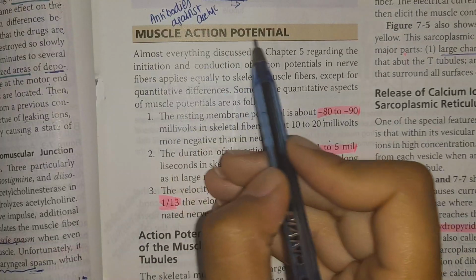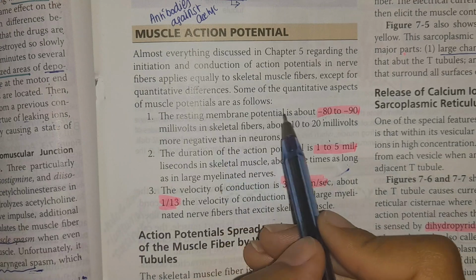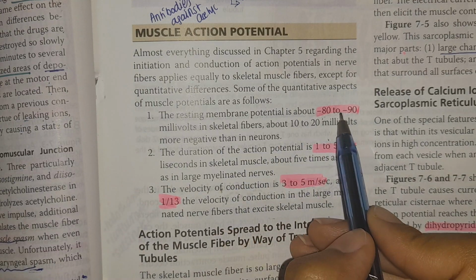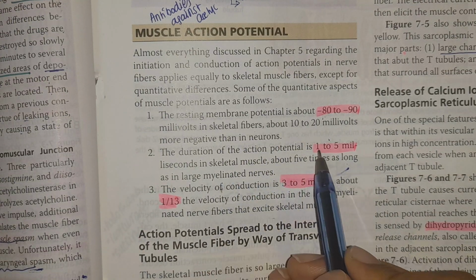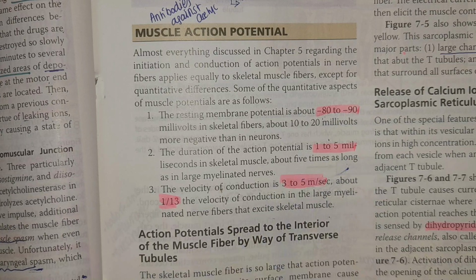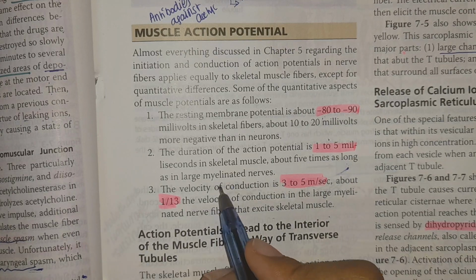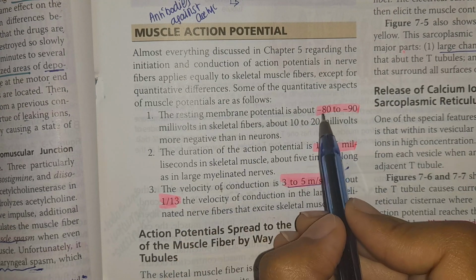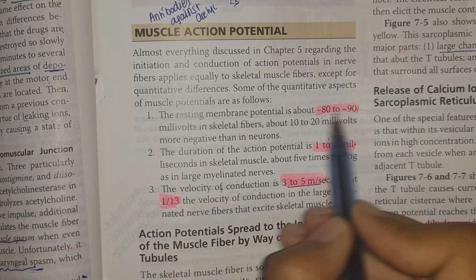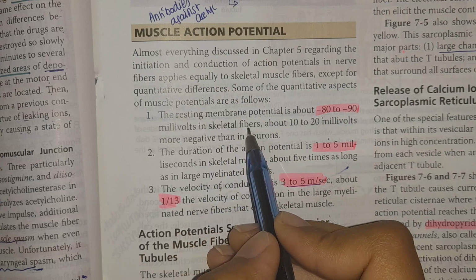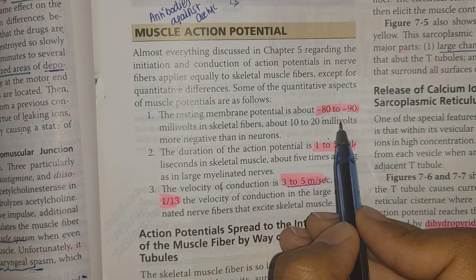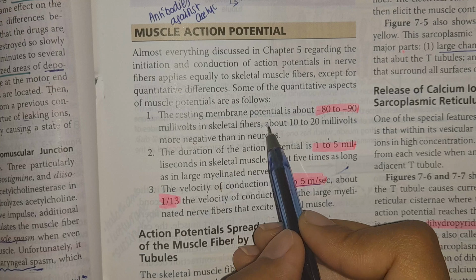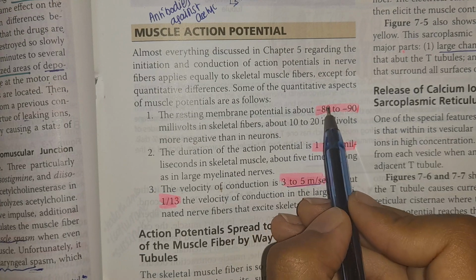Now coming toward muscle action potential, we know the resting membrane potential was -80 to -90, right? The duration was 1 to 5 milliseconds in the skeletal muscles, and velocity is 3 to 5 meters per second. So now this -80 to -90, which is in the skeletal fibers, is 10 to 20 millivolts more negative than neurons. So muscle is more negative than neuron.